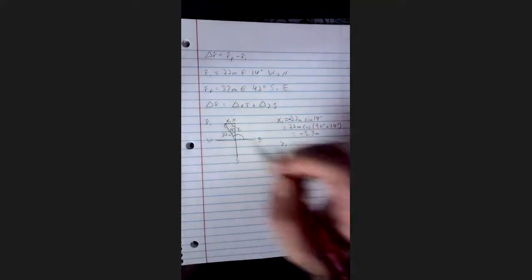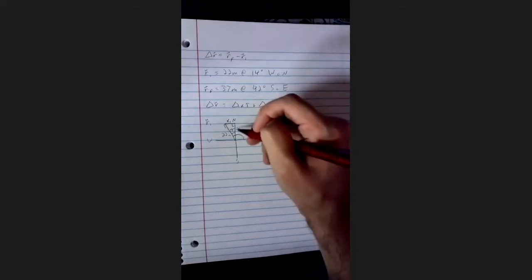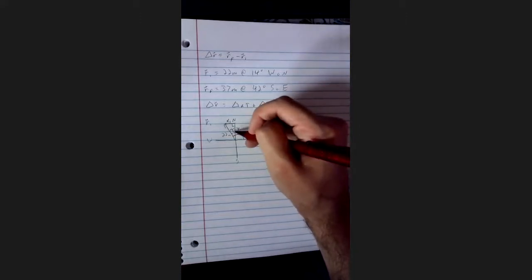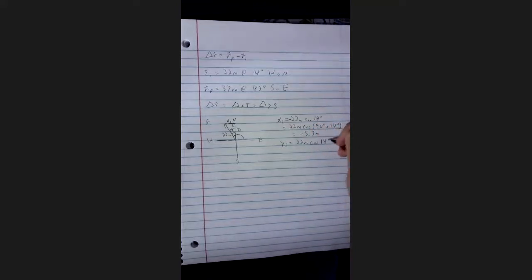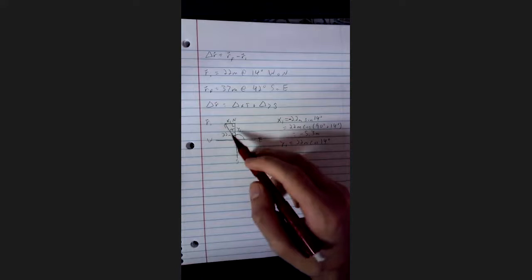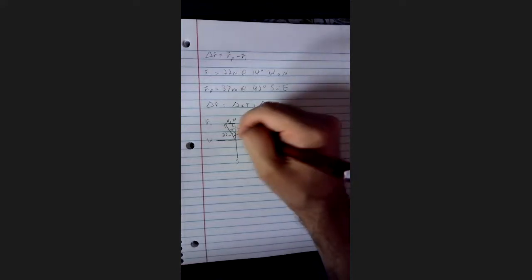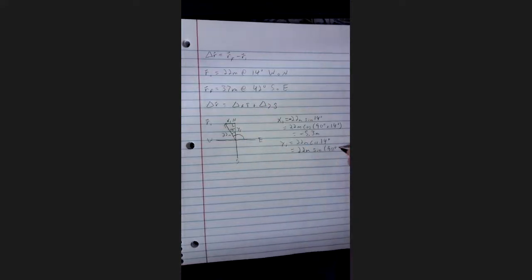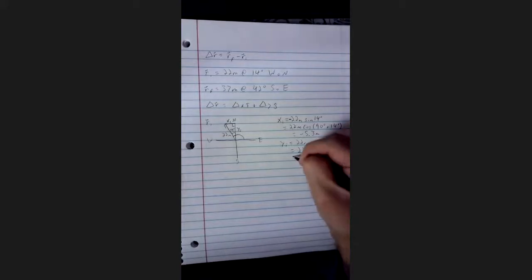Similarly, we can find the y in two different ways. We can see in this triangle, this is the adjacent side of this angle. So this is 22 meters cosine of 14 degrees. Now, is it positive or negative? It's on the positive y, so it's positive. Or we can say that it's 22 meters times sine of this whole angle, which is 90 degrees plus 14 degrees. If you compute this, you get 21.3 meters.